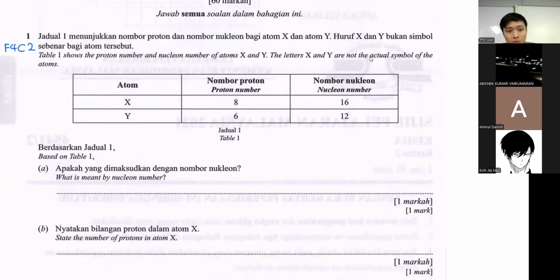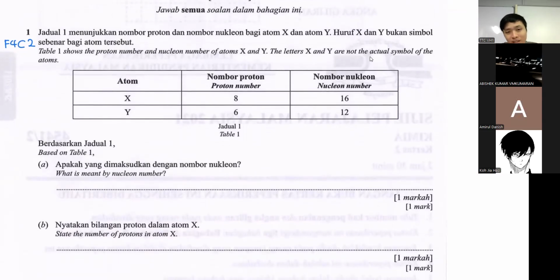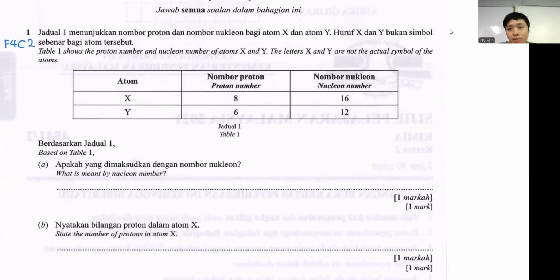So I saw some of you still can't score in Form 4 Chapter 2. Even though only got 5 marks, it should be 5 out of 5 lah, or at least 4 out of 5. It's better for you lah.